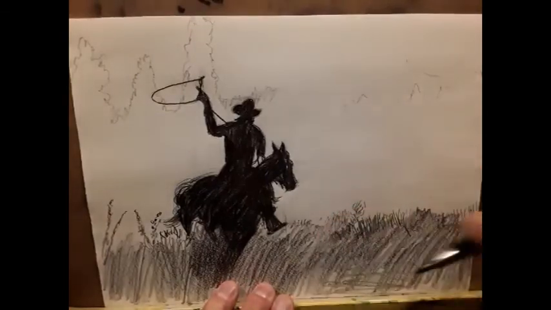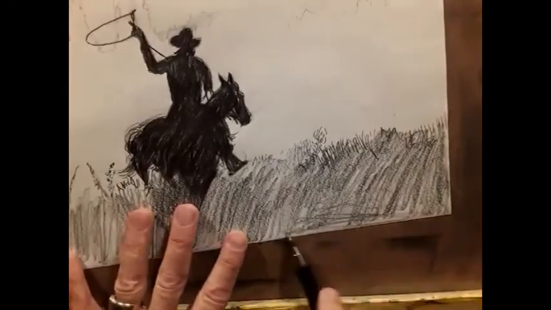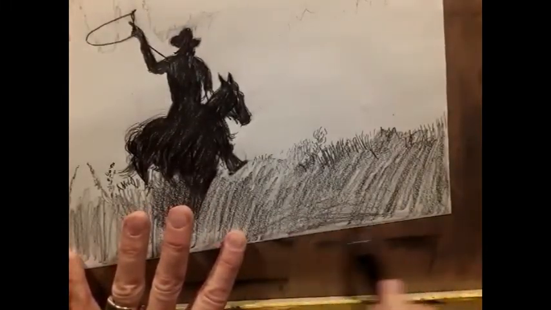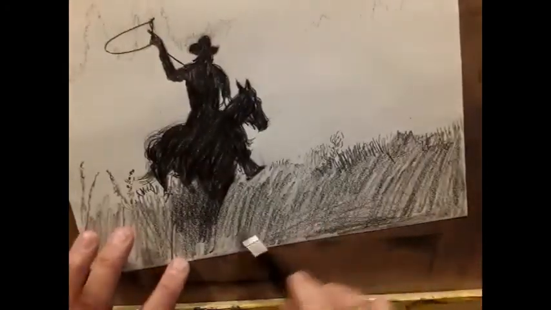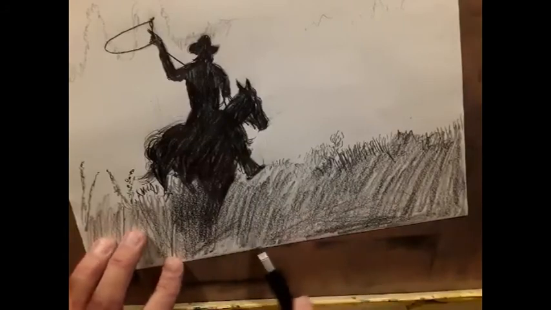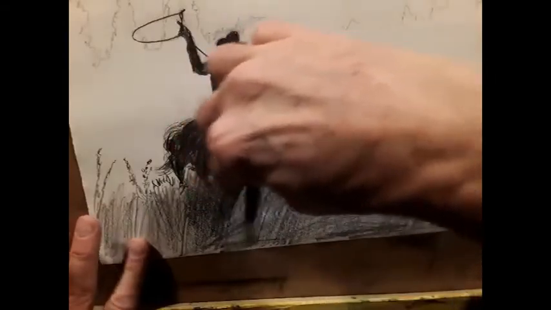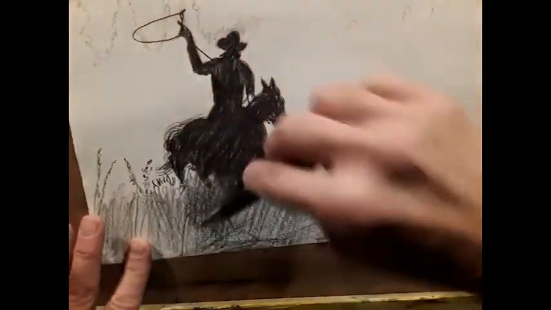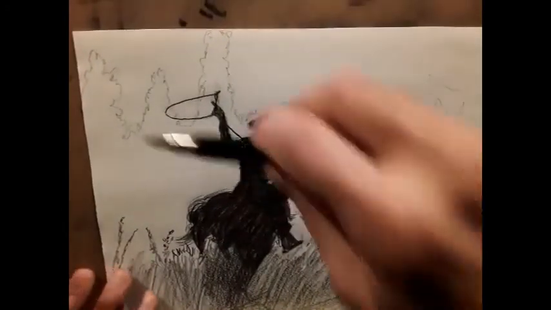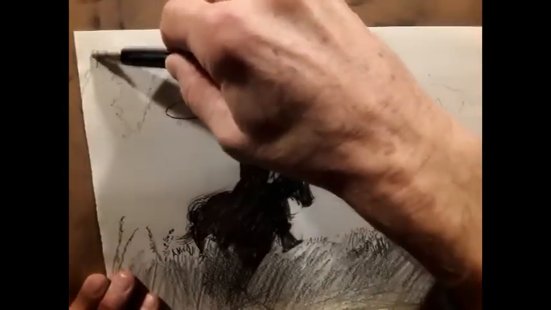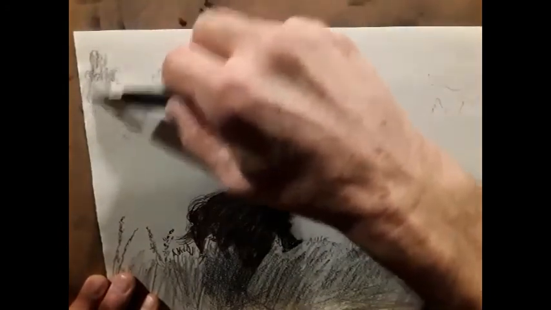Okay, this is not totally dark. But my fingers are going to get kind of dirty, I think, especially down here in the grass. I'll fill in some of this hazy profile of the trees.